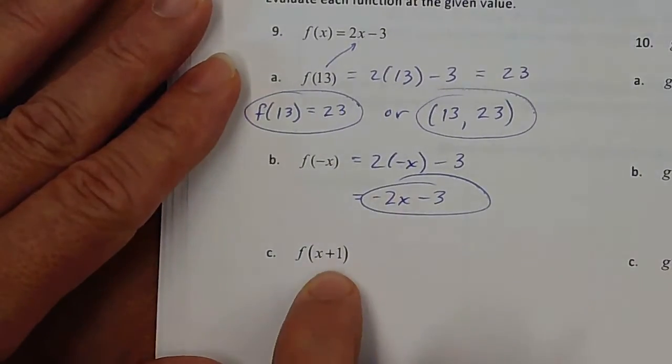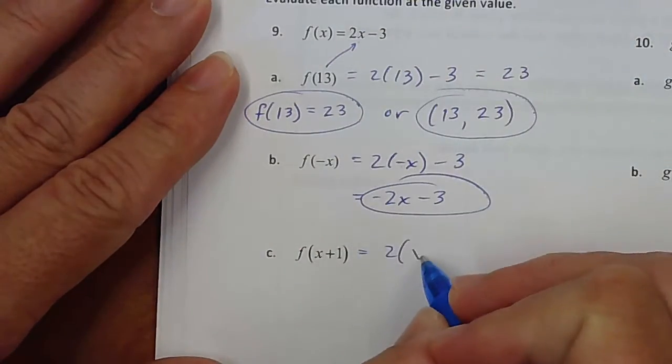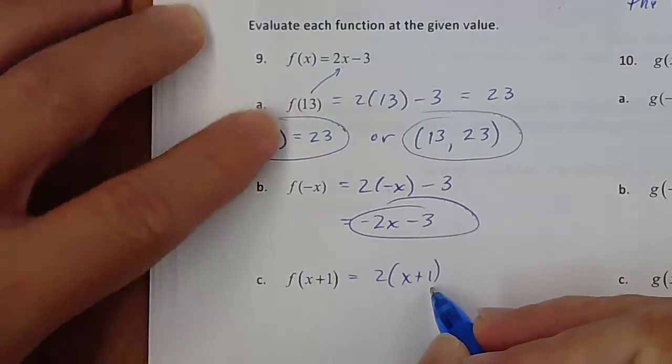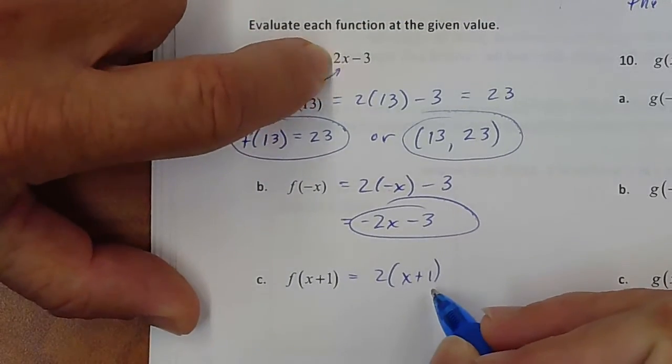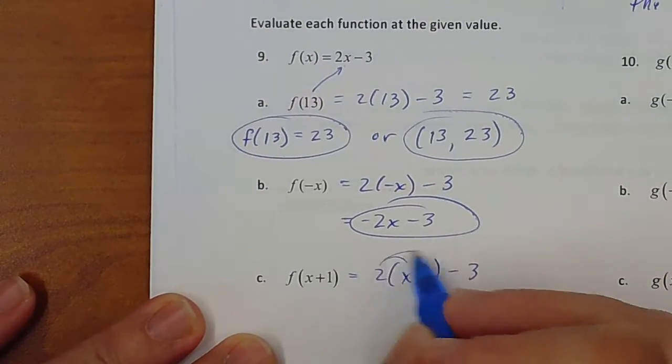All right, and now plugging in a different expression. We have 2 times x plus 1. Remember, I keep resorting back to this function here. Now I'm plugging in x plus 1 right there. And then do the math and simplify.